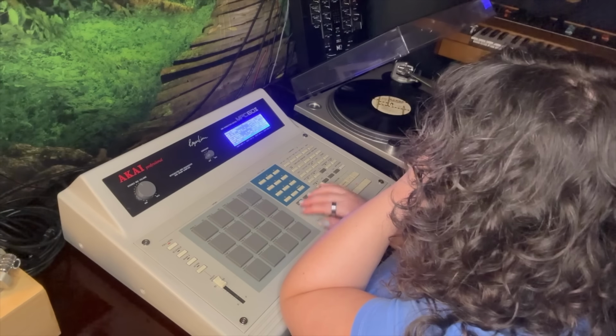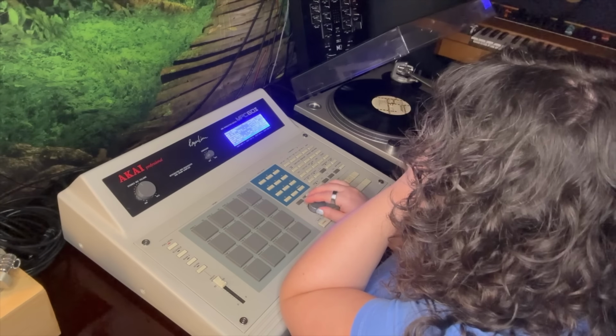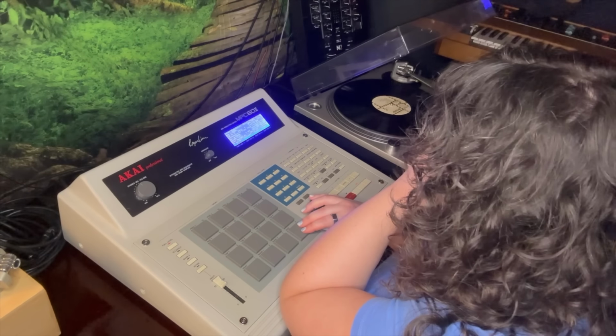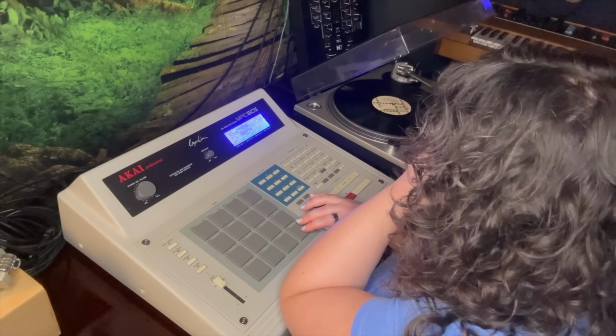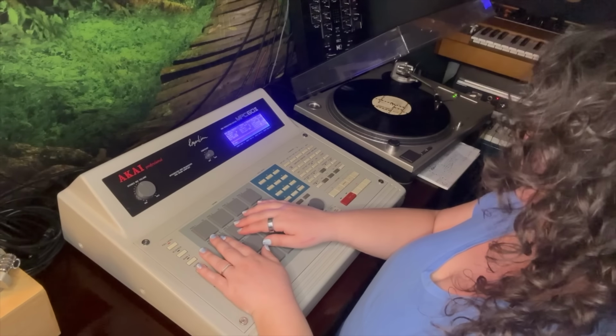Drive so far. Drive so far. Drive so far.